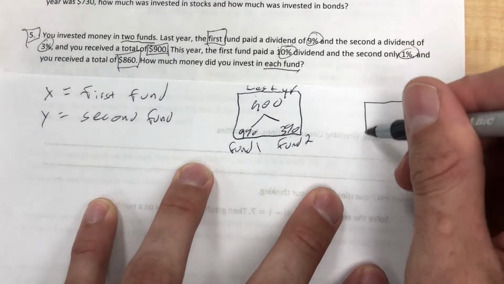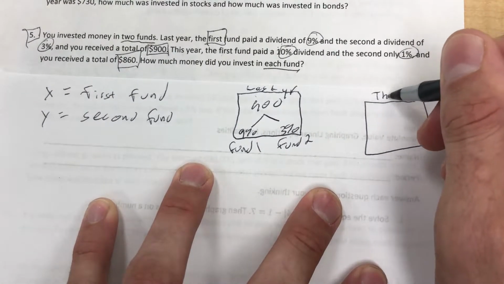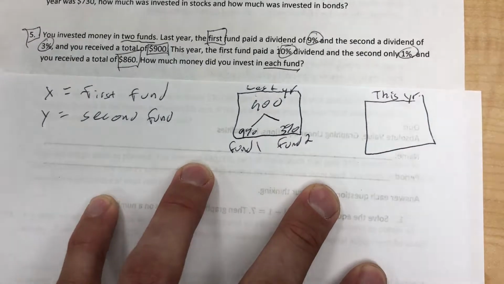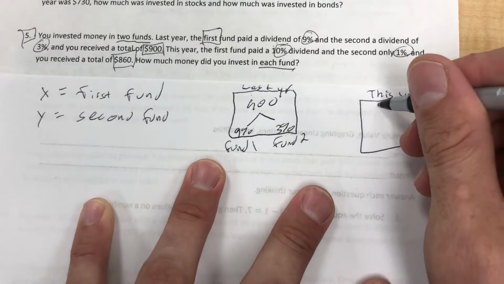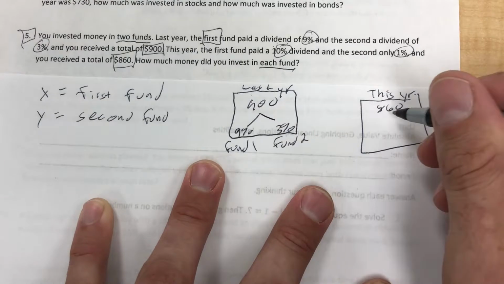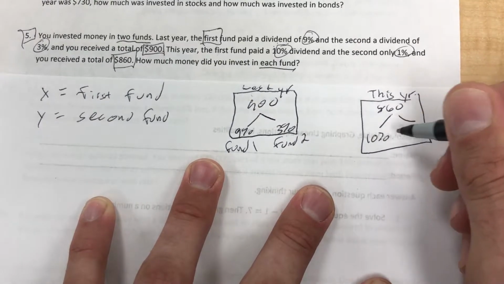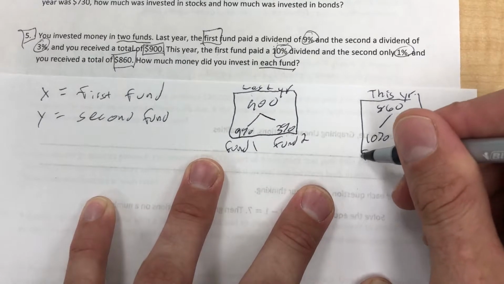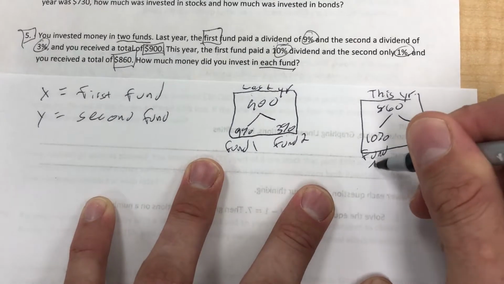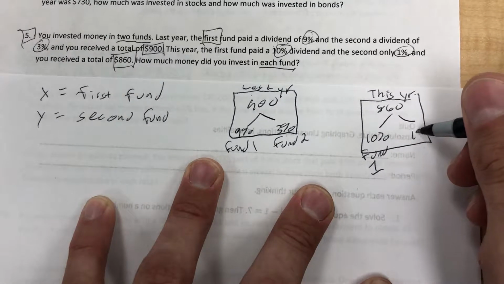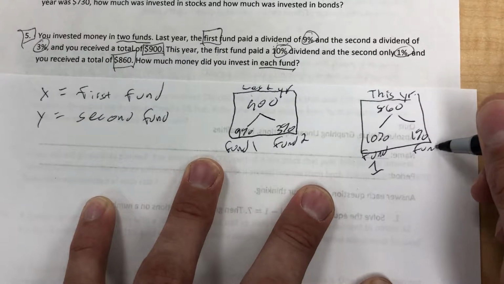And then this year, I'm just labeling it this year because we don't know the exact year, I made $860. And I did that from 10% of Fund 1, and I got only 1% from Fund 2.